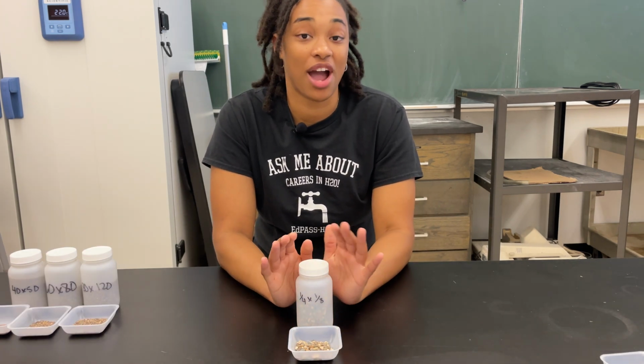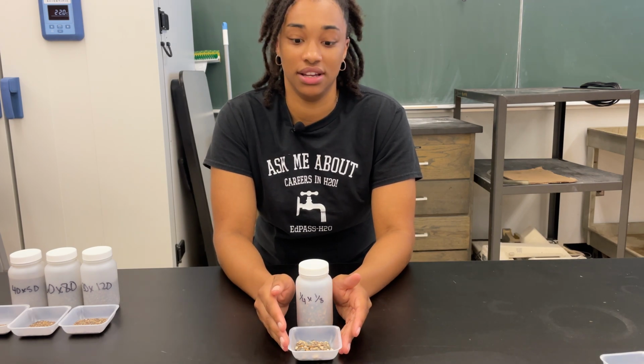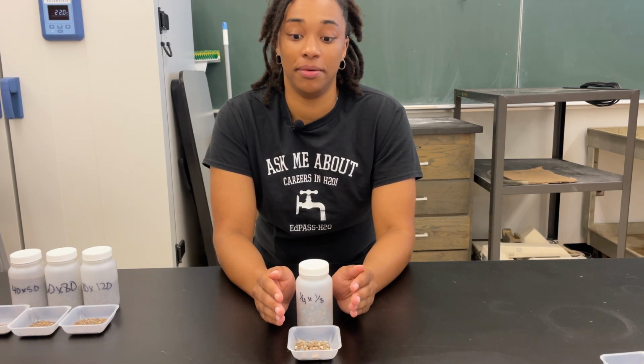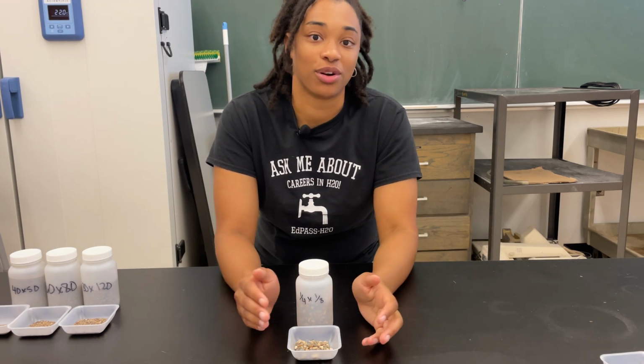And so here we have our 1/4 by 1/8 rock media, which will be our largest media available to you all. It is important to use this media size because it will help filter out your larger particles in solution.